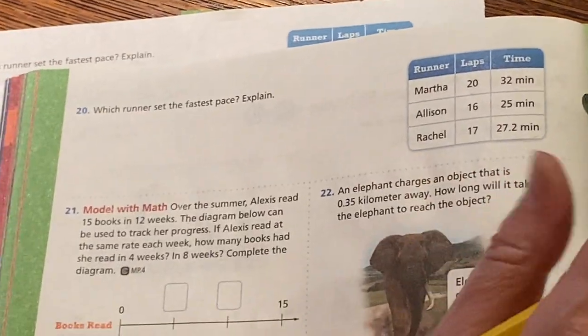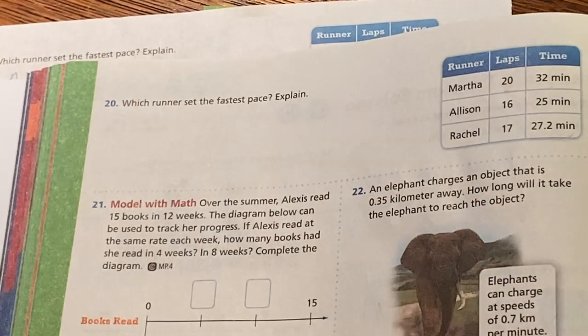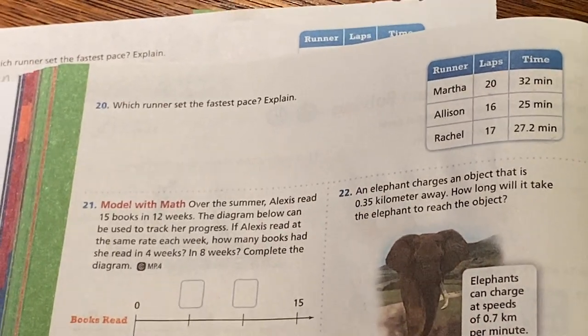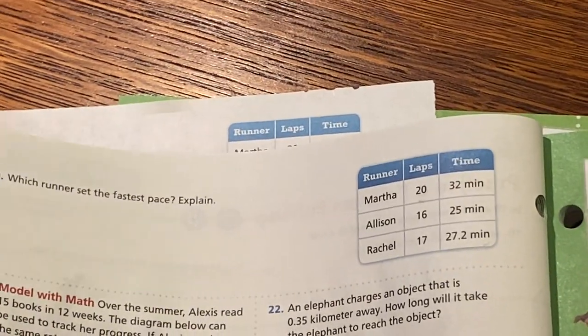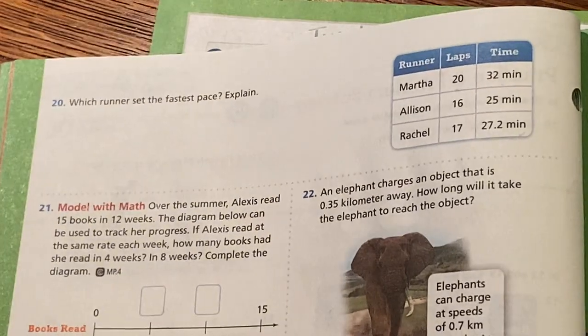Why don't you stop now and do that? Find out what their rate per lap was, and then, of course, who was the fastest. Pause the video and come on back when you're ready to check your answer.